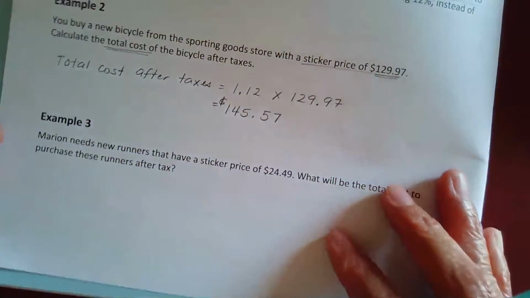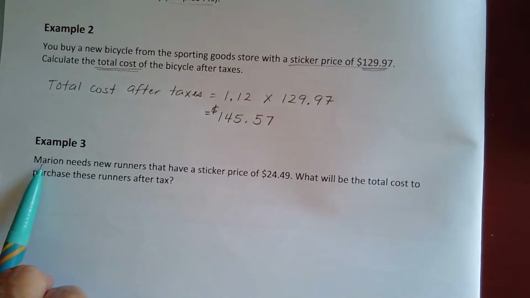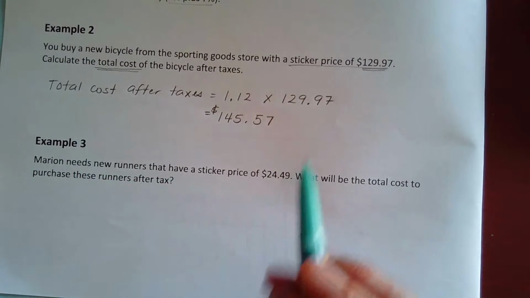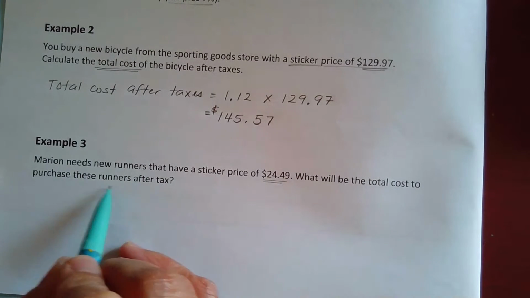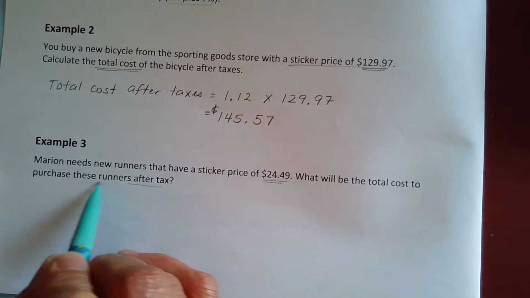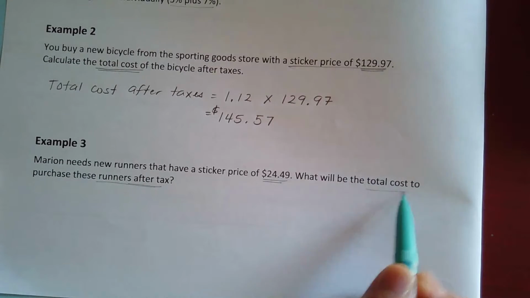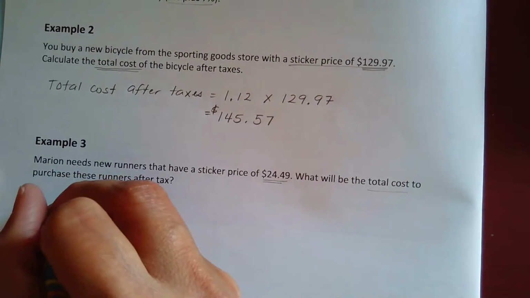Finally, our last example says Maria needs new runners that have a sticker price of $24.49. What will be the total cost to purchase the runners after tax? Again, we want the total cost after taxes.